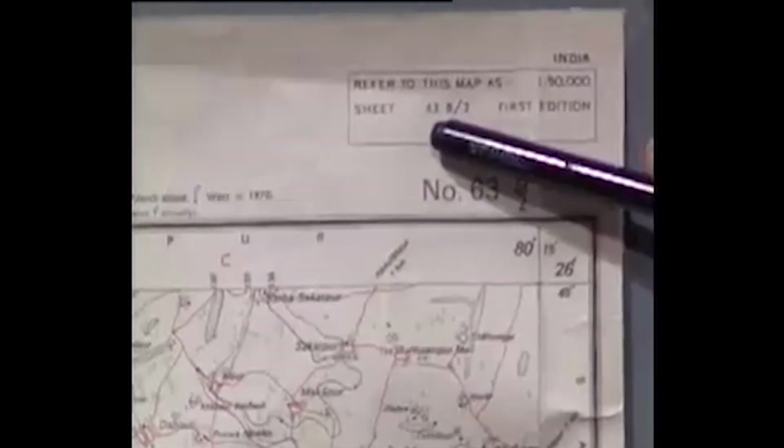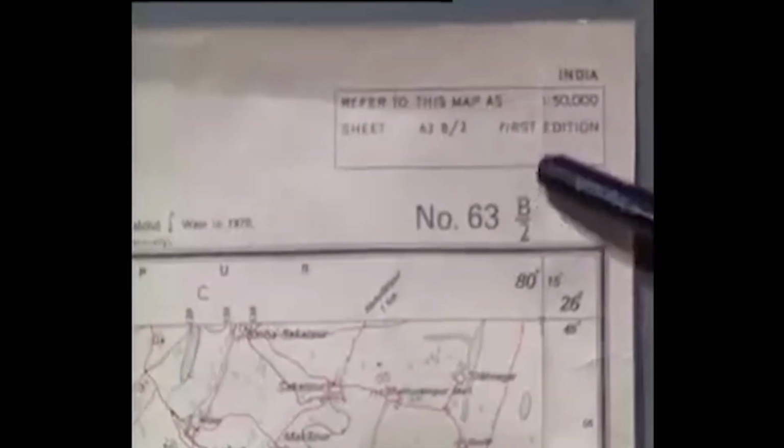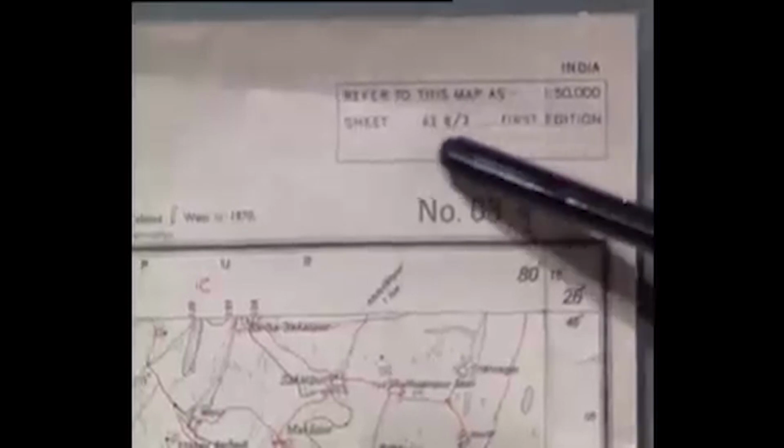Further, at this corner here, this map, we have written here India. Refer to this map as 1:50,000, the scale of the map. It is sheet 63B by 2 and the first edition. This sheet number is also listed here because sheet number is very important. So we should know what is the sheet number of this map sheet.